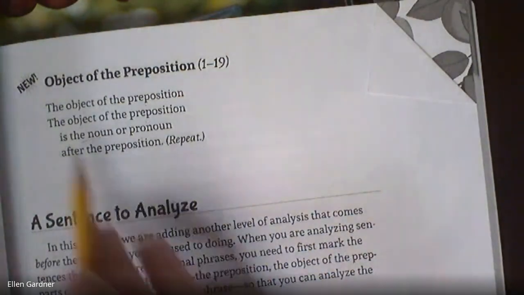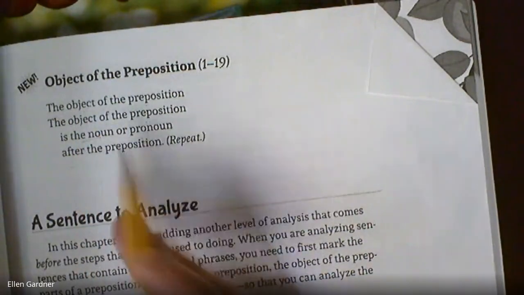There it is, pretty straightforward. The object of the preposition: it's a noun or pronoun after the preposition.